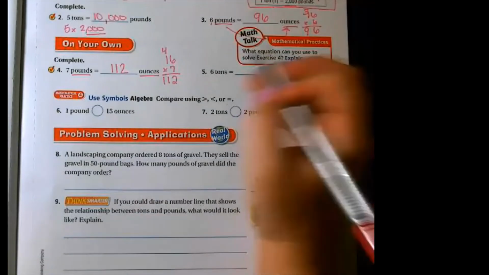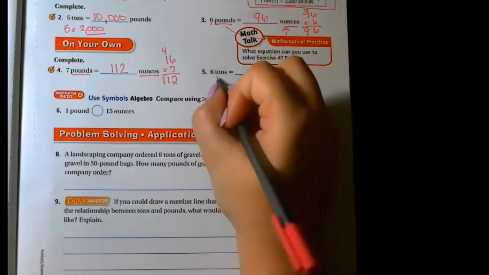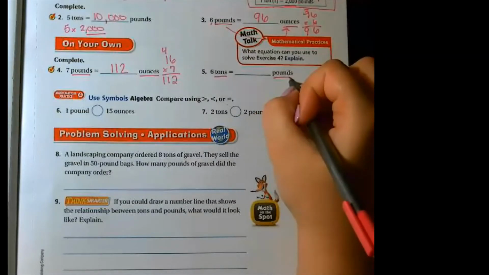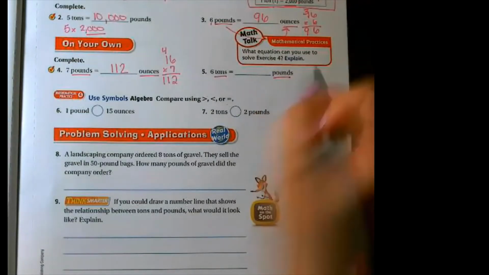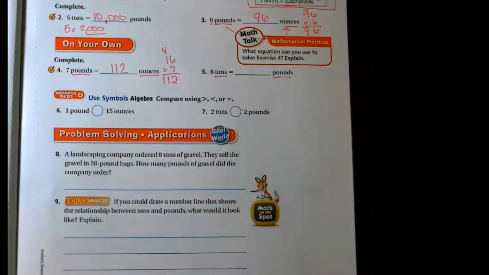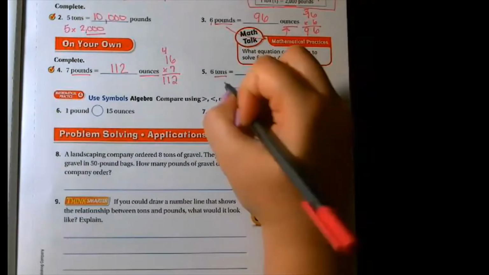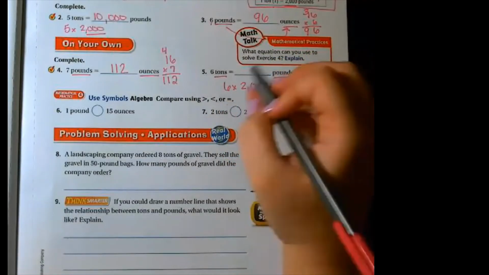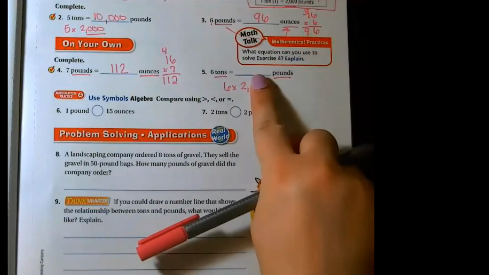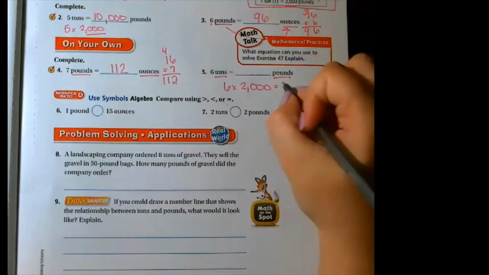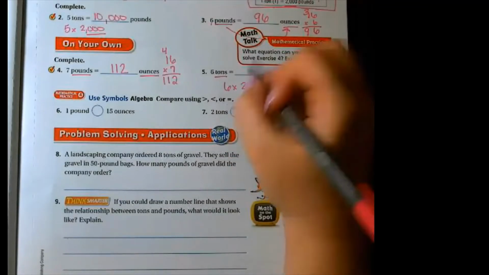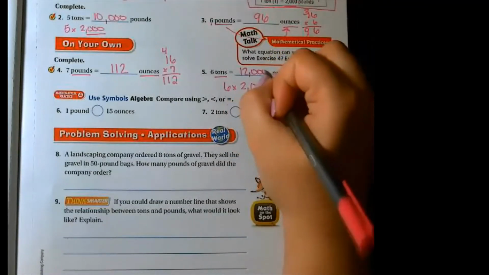Okay. Number 5 wants to know what 6 tons are in pounds. 6 tons in pounds. I would do 6 times 2,000. Cover up my zeros. I have 6 times 2, 12. Good. And then I add on my 3 zeros. So it would be 12,000.